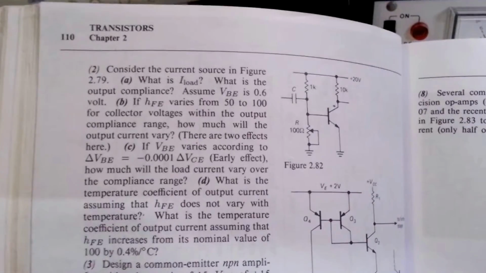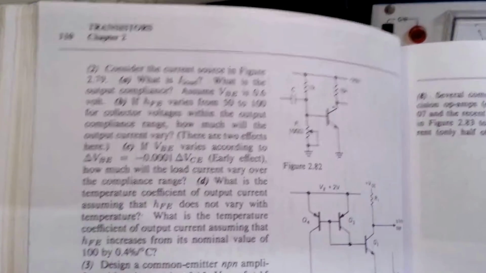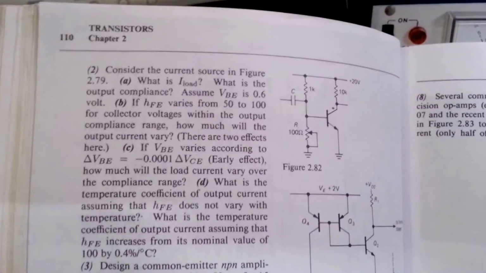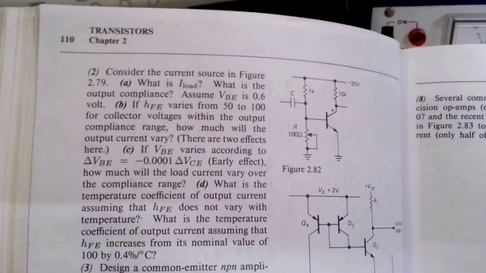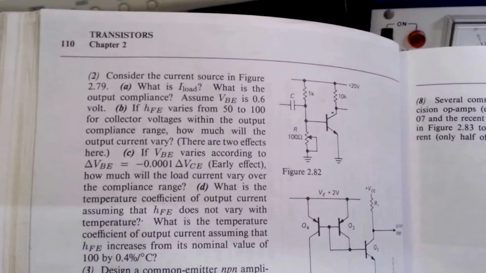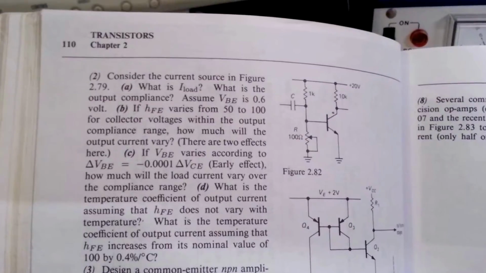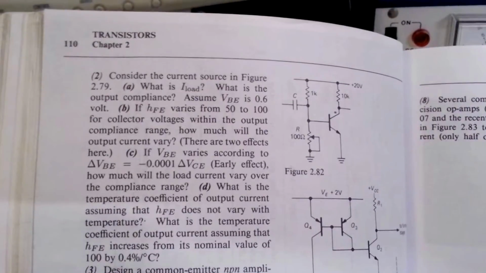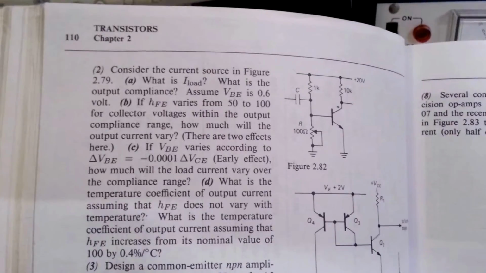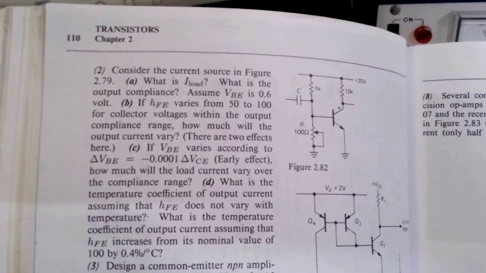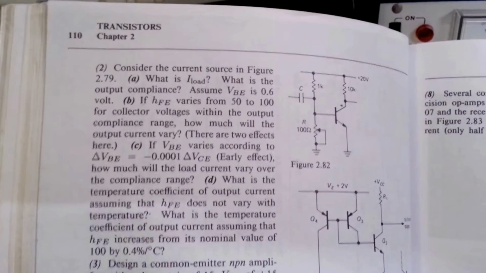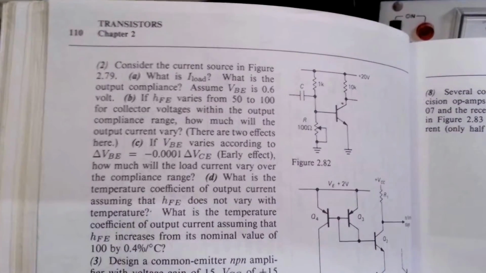Hey guys, just back again trying to solve the questions on the Art of Electronics, Chapter 2. I did solve the first question in my previous video and demonstrated the actual design on a breadboard and tested it, and it worked. Now we'll try to solve question 2, on how to use transistors in practical applications.